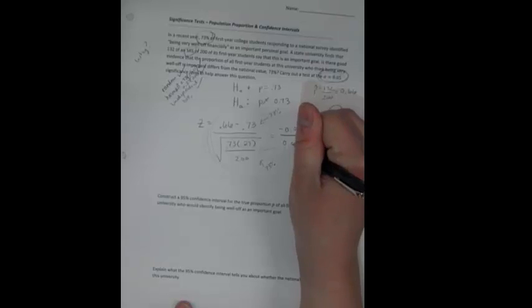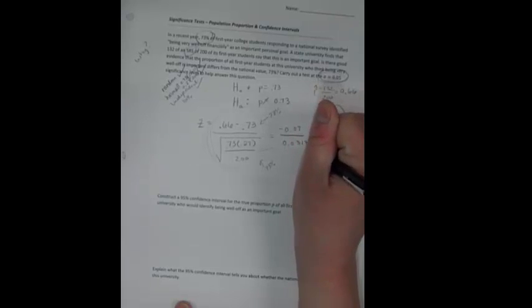If you forget to square root it, it kind of throws everything off. 0.73 times 0.27 divided by 200, square rooted.